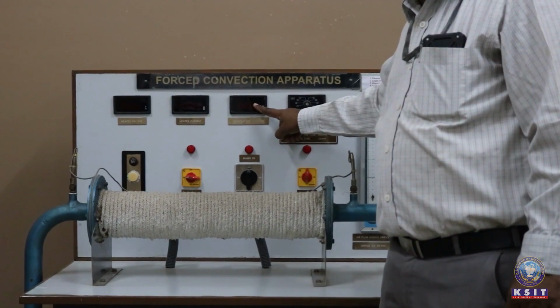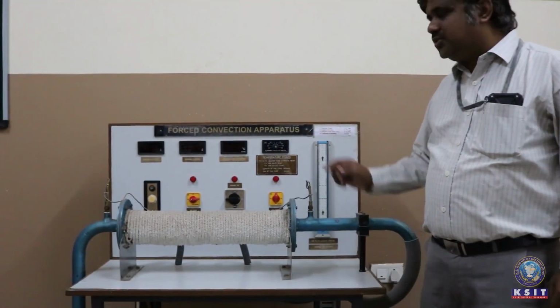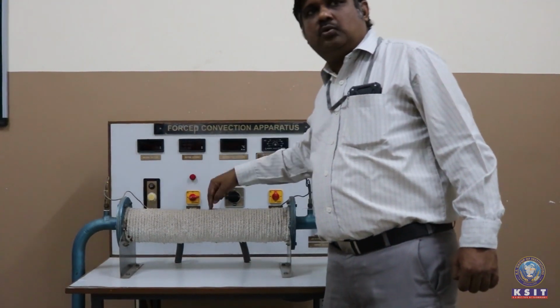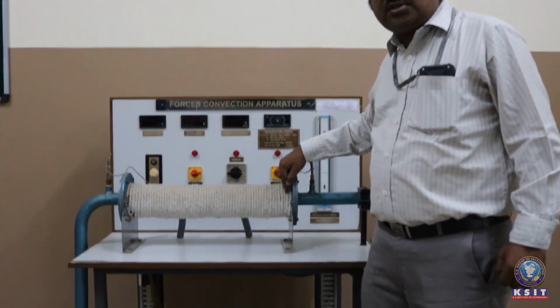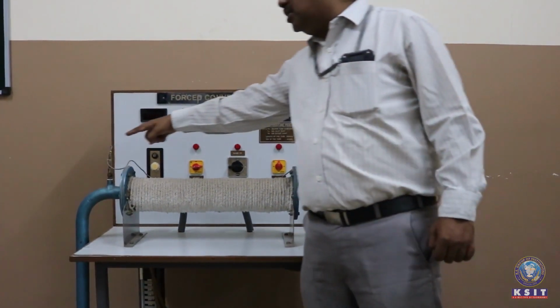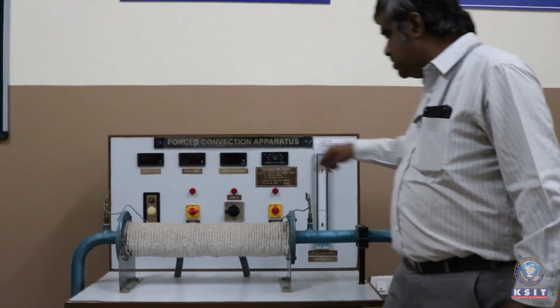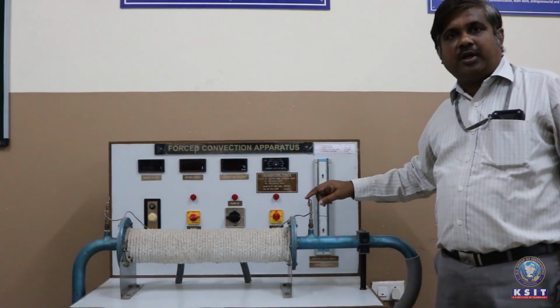Then the temperature indicator. In this, there are three thermocouples that measure T1, T2, T3 on the surface. This is the air inlet temperature T4 and this is the air outlet temperature T5.